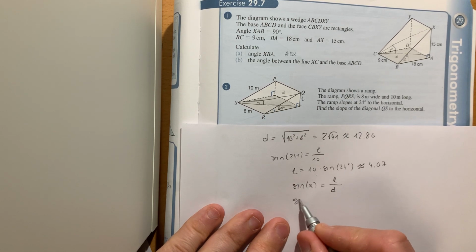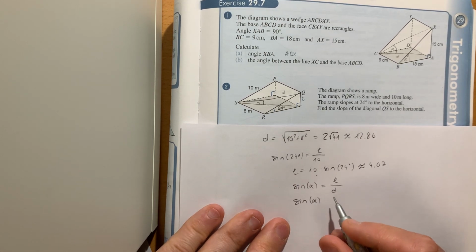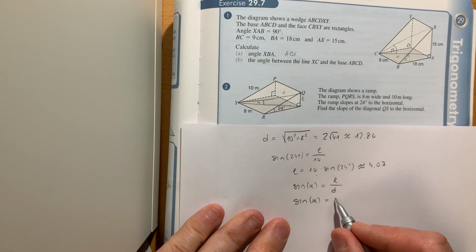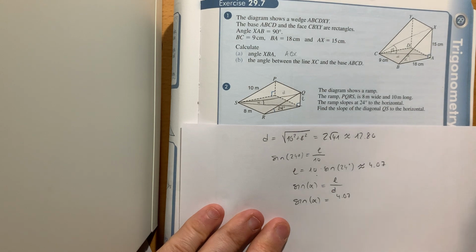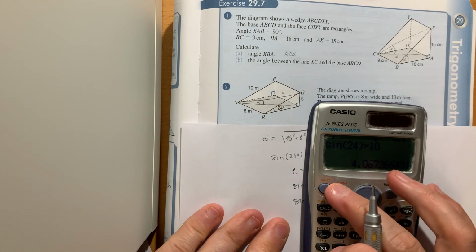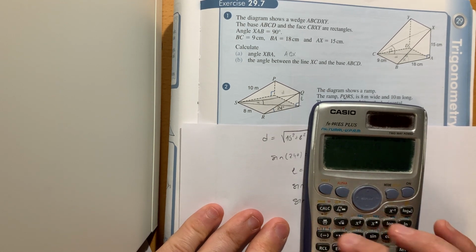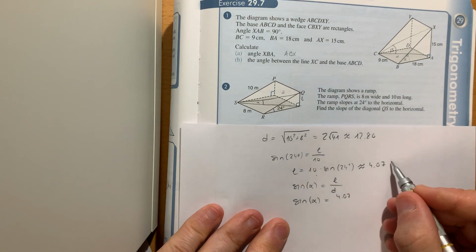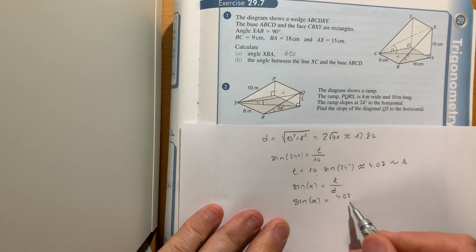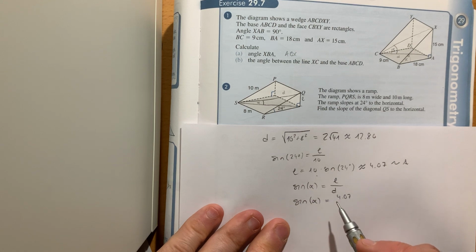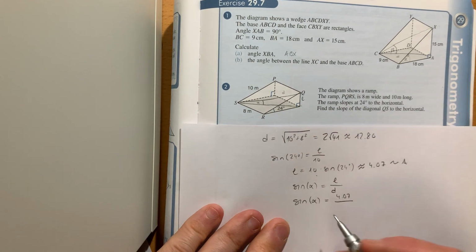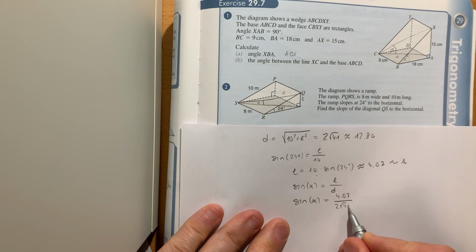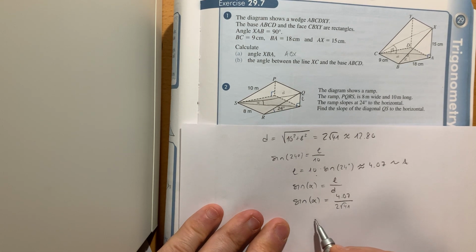So first we plug in everything we know. We know L, that's 4.07. Let me just store this quickly. Shift store A. I stored it as A because I need to reuse it and I don't want to use a rounded value. And then over D, well, D is 2 times the square root of 41. That's easy to type in. So alpha, and that's the exact value.